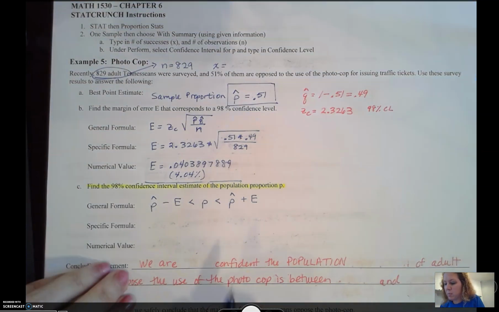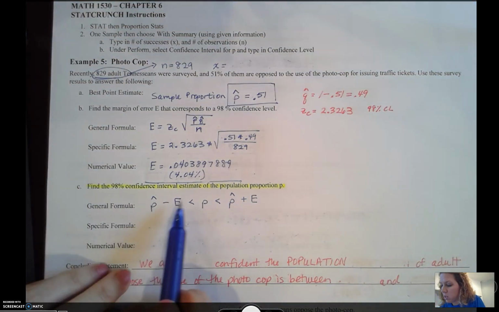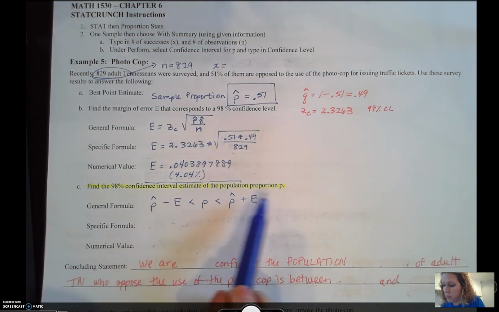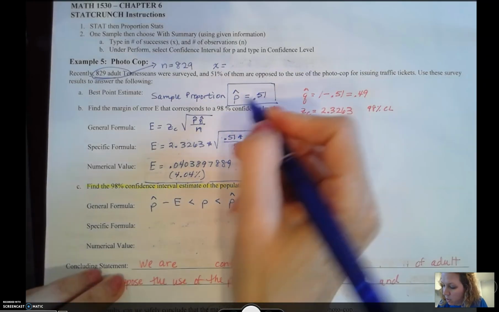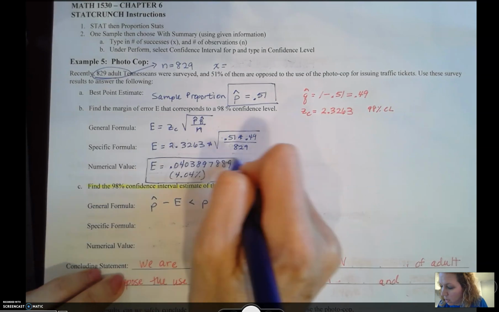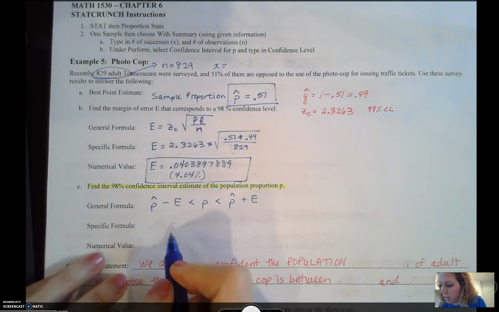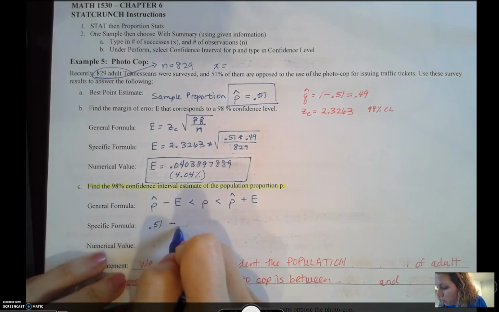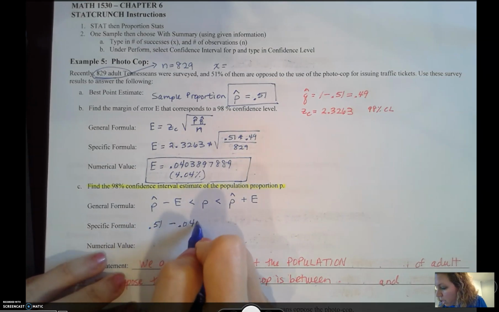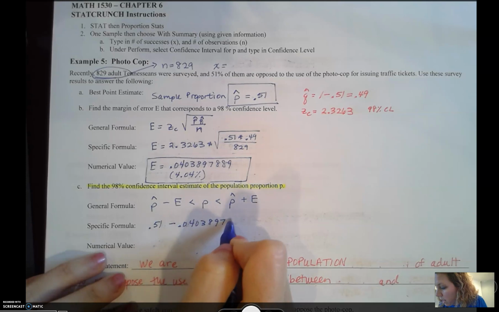Next, at the 98% confidence level, we're going to construct the interval for the population proportion p. So we take our p hat, which is 0.51, and our margin of error we just calculated, and we put them together by adding and subtracting. So I'm going to go 0.51 minus 0.04038978889.